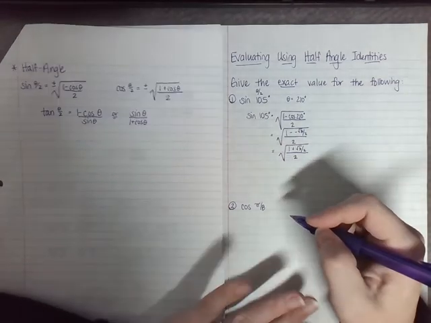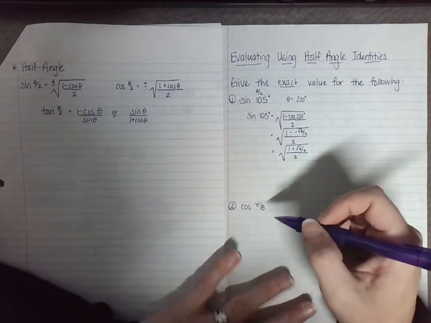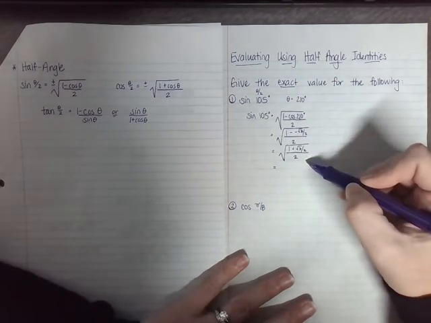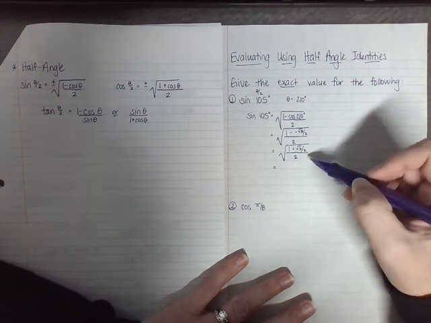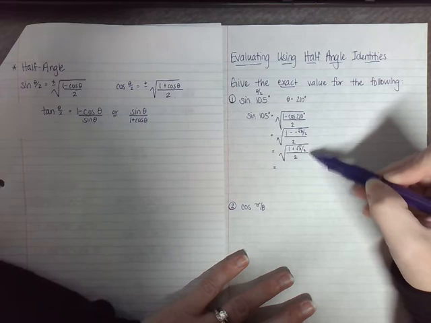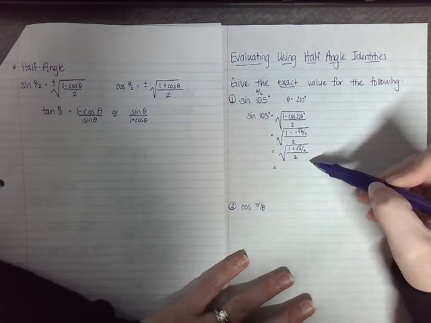What I want to do next is multiply everything in my fraction by 2. And the reason I want to do that is because right here I have a fraction inside of a larger fraction, and I want to try to get rid of that.